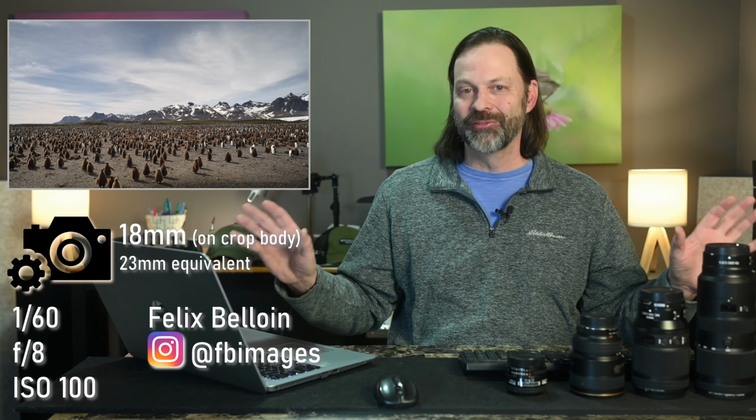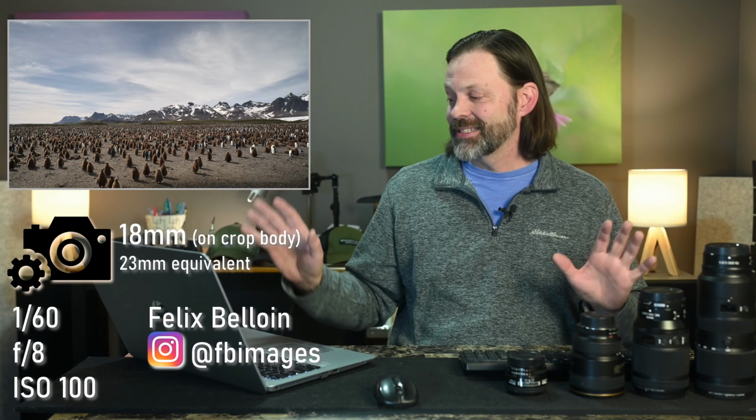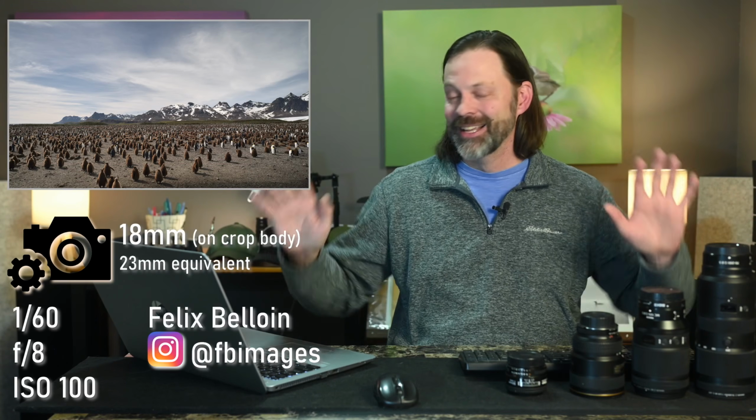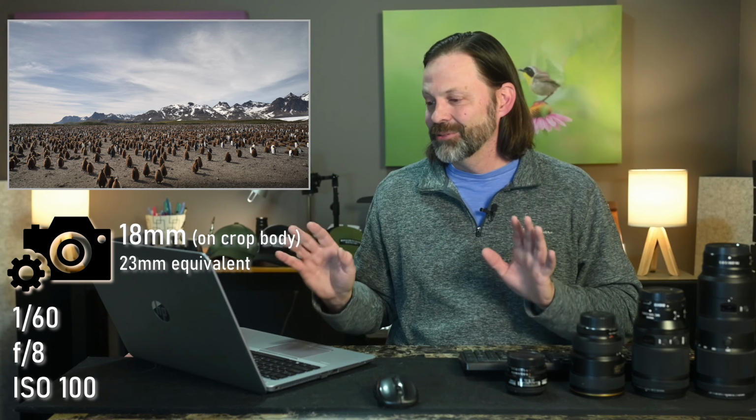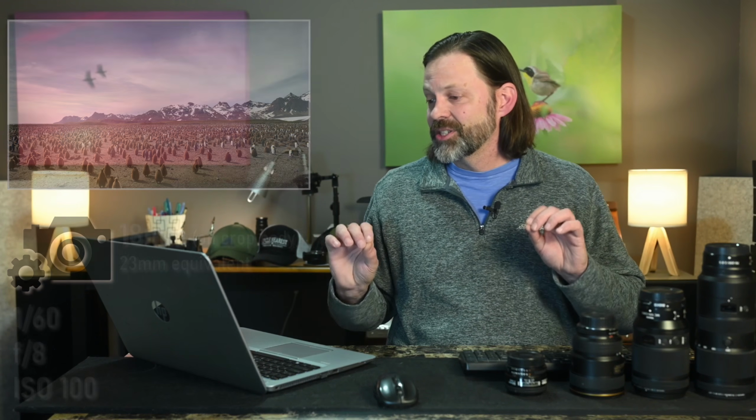Now, in addition to shooting large birds, wide angle photography is amazing for shooting groups. You can't do this with longer focal lengths, so it makes a lot of sense. In this case, we've got a penguin colony, really nice sky, mountains in the background. This is by Felix Boulogne, and I really liked the way this was presented.